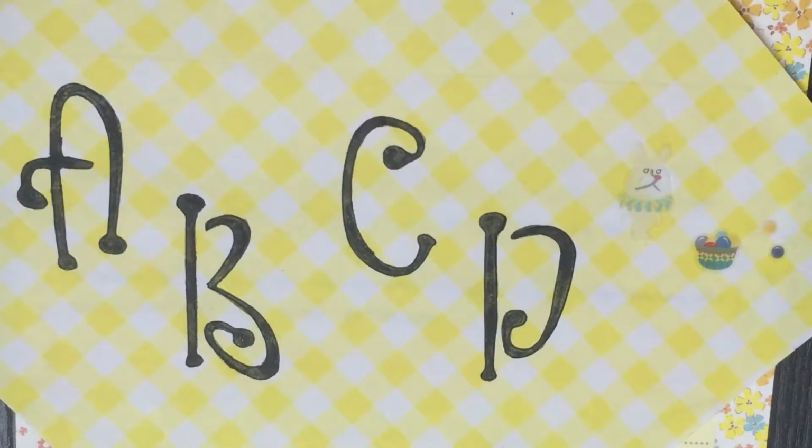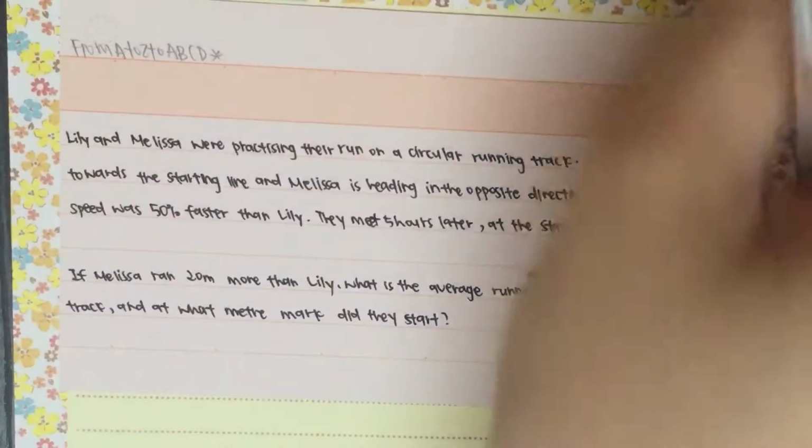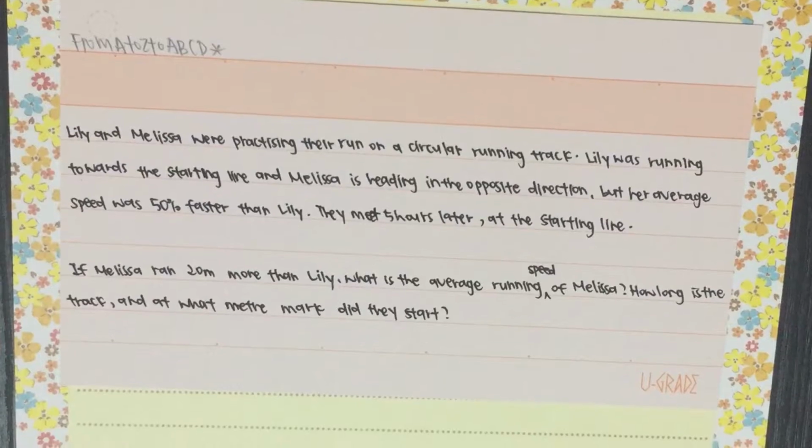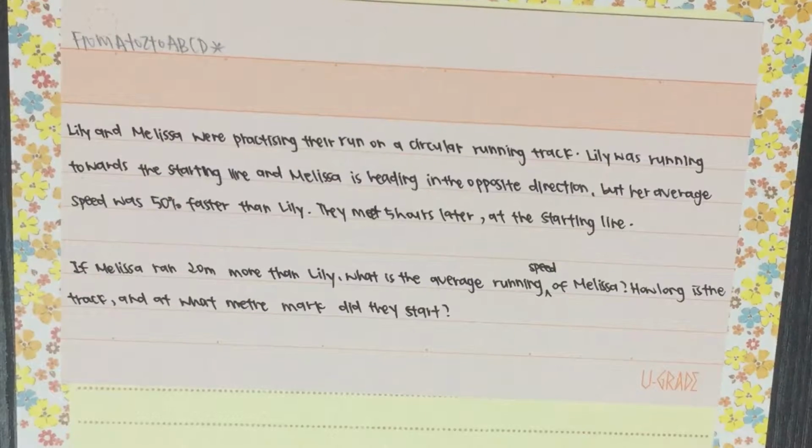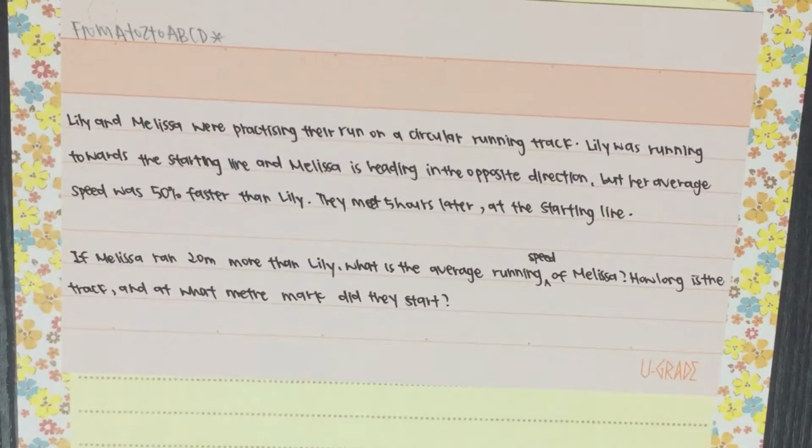In our previous episode, we went through question 1 of worksheet 9. Today, we'll be going through question 3 of worksheet 9. Just a side note, you'll be able to find the link to the Google Docs for this question in the description below. Now, let's get started.